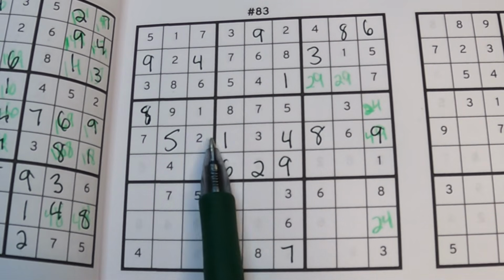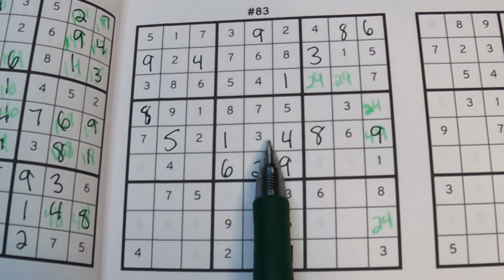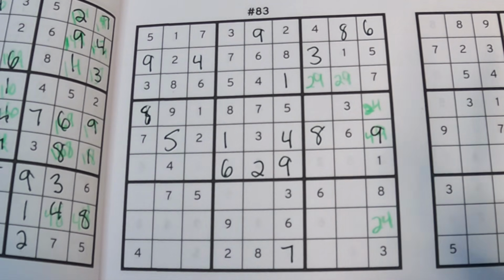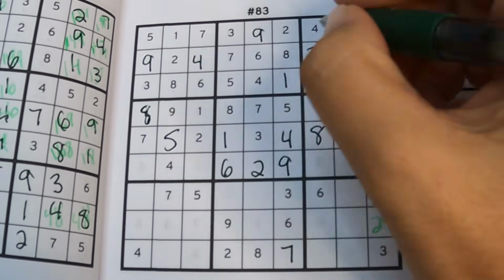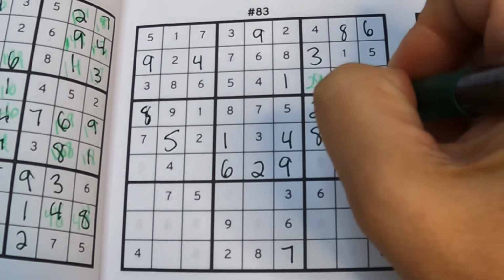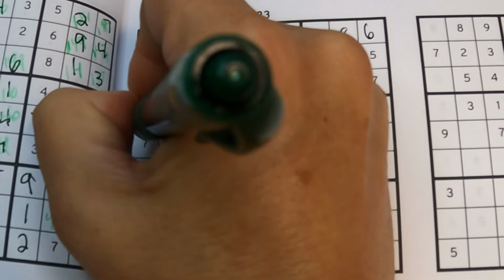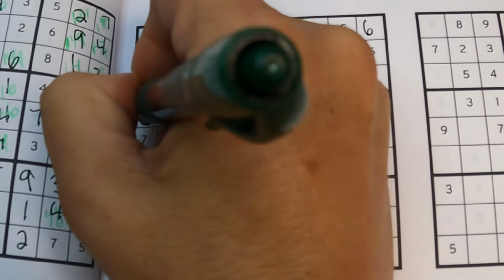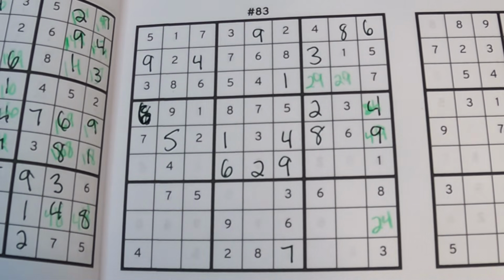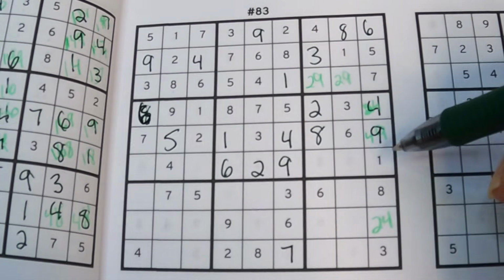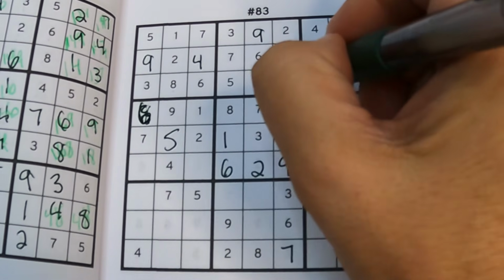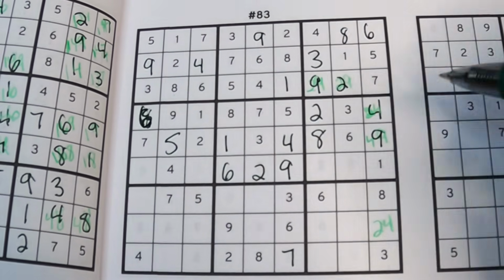For this row, we're missing 2, 4, and 6. We've got 4 and 6 here, so this is our 2. That makes this our 4. And this is our 6. That 2 makes this our 9, 2.